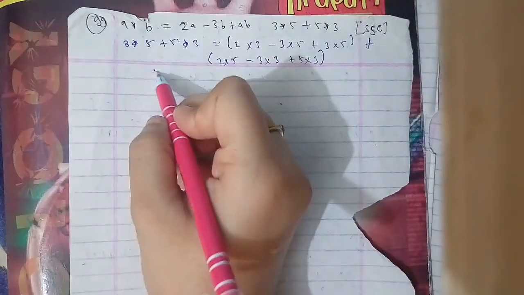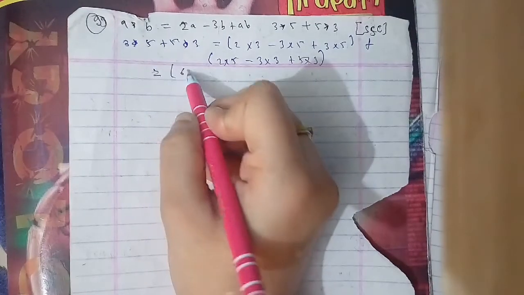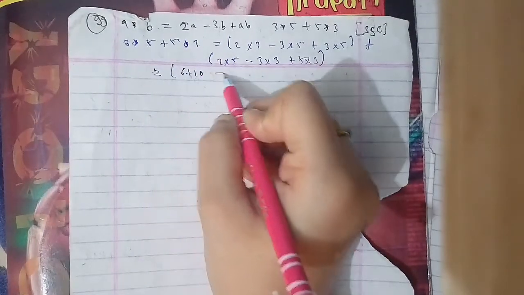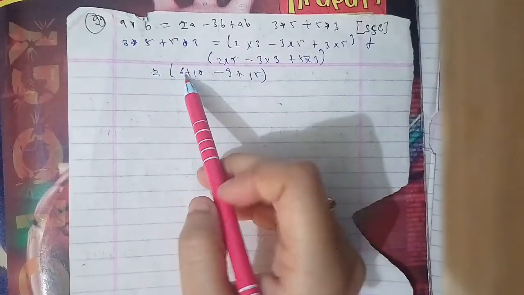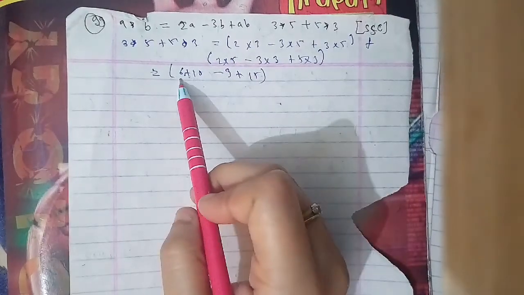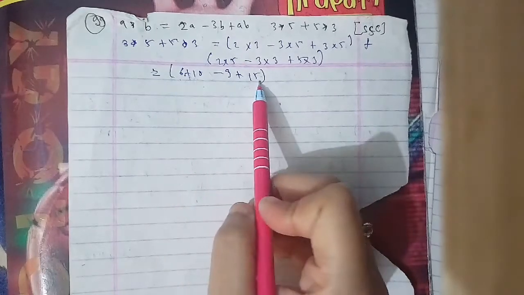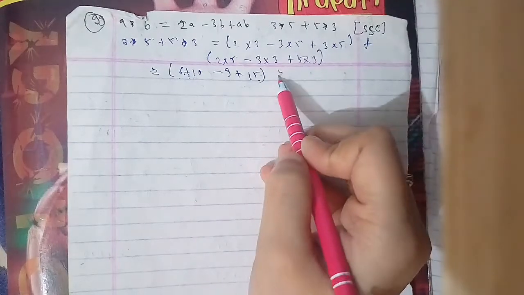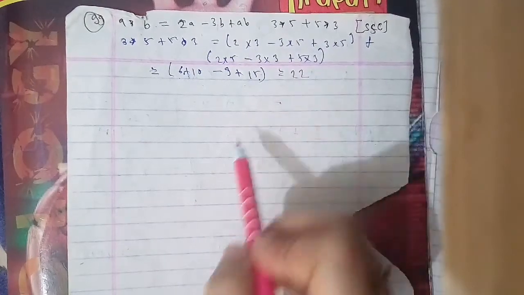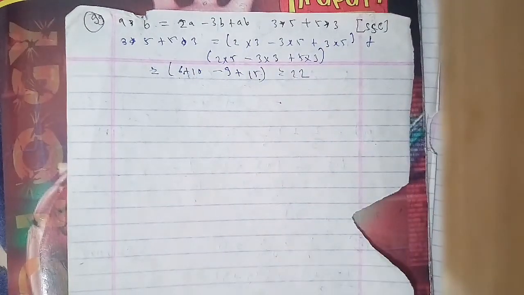That equals 6 plus 10 minus 9 plus 15. So 6 plus 10 is 16, and 16 plus 15 minus 9 we will get as 22 here. That will be the right answer for this question as well.